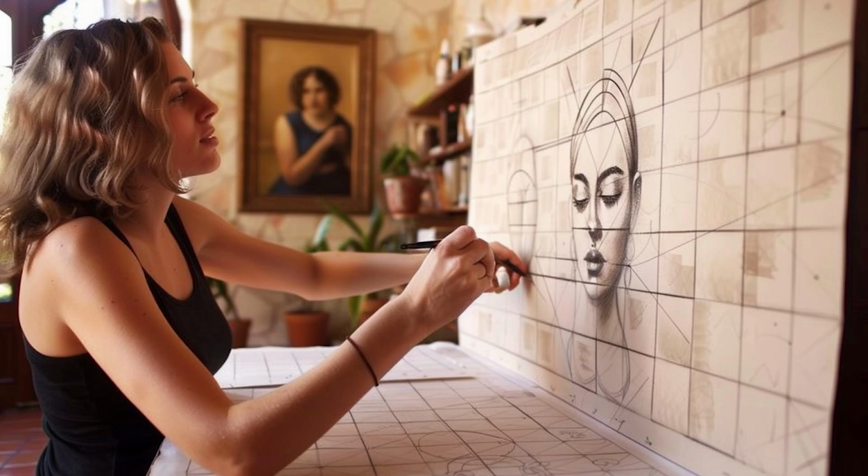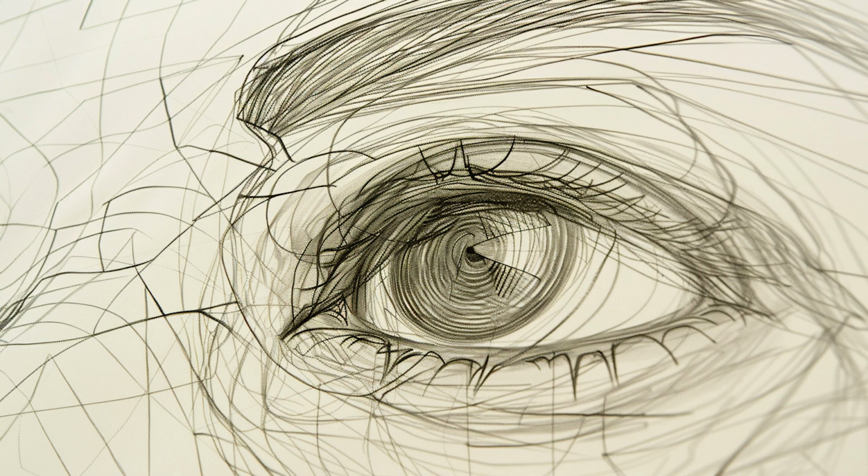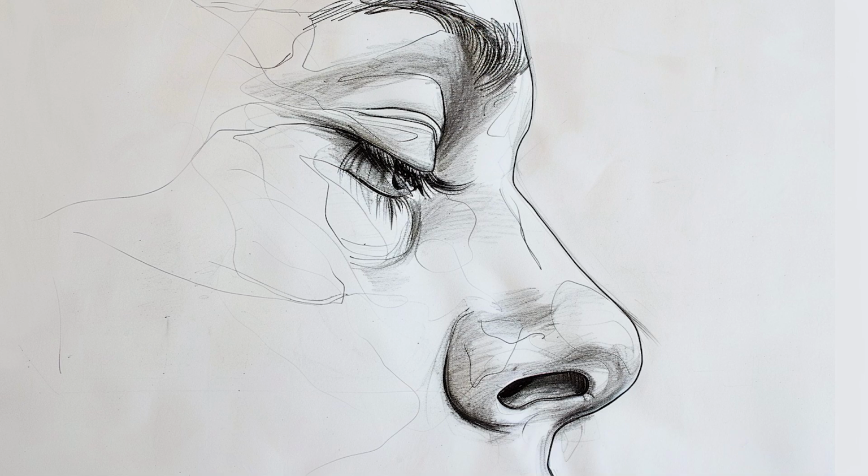Now that we've laid the foundation, let's focus on the individual features that bring a face to life. We'll cover the eyes, nose, and mouth one step at a time.